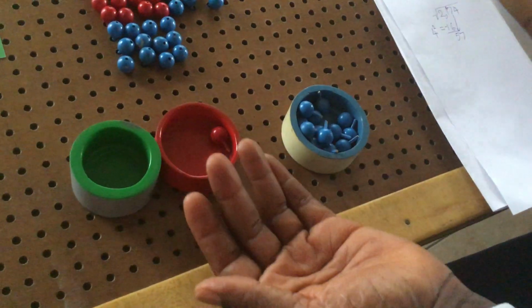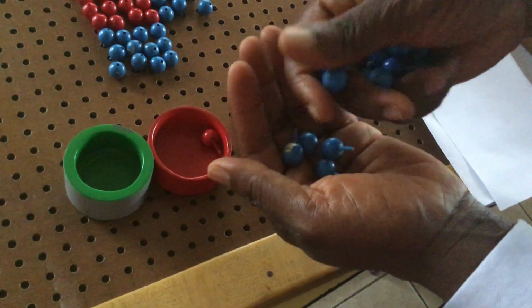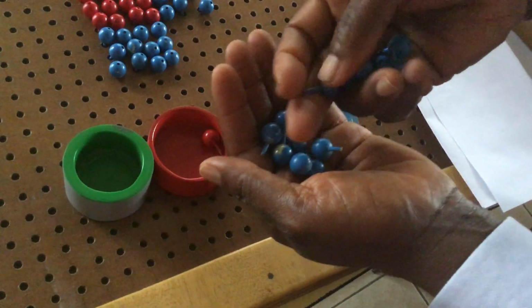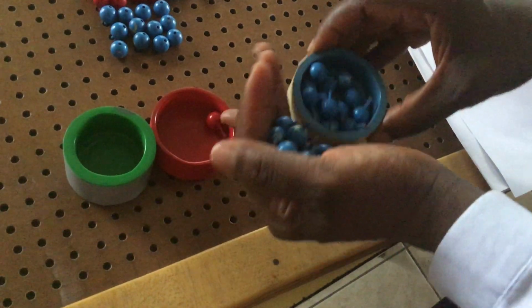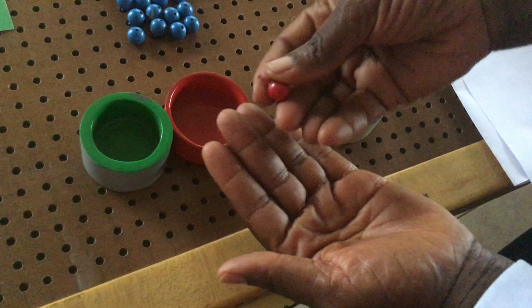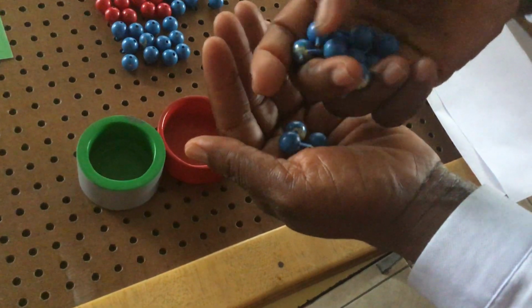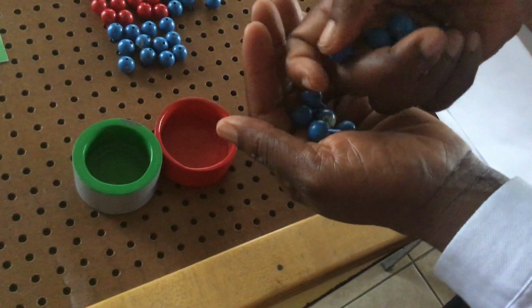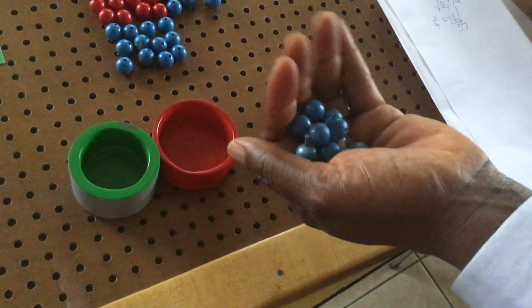Exchange again. 100 for 10 tenths. Exchange again. 100 for 10 tenths.